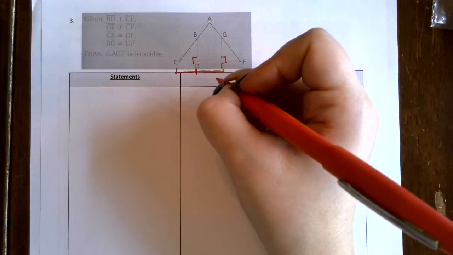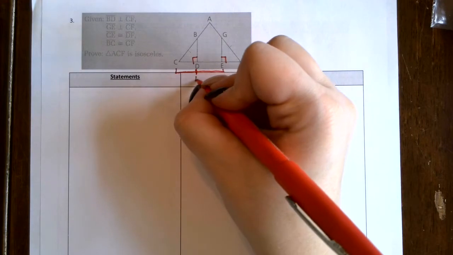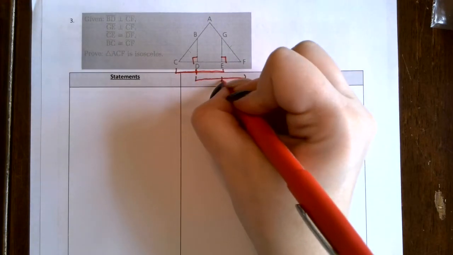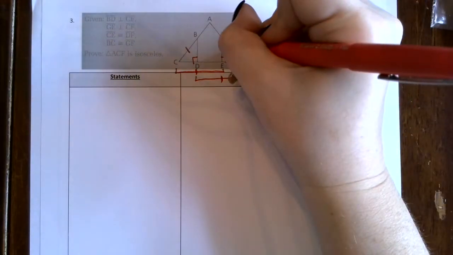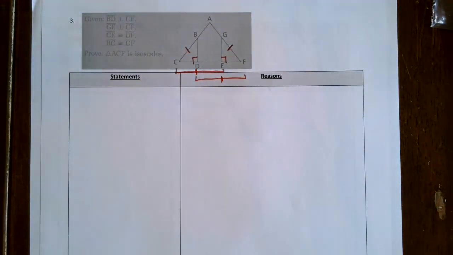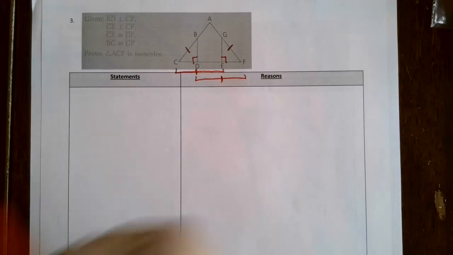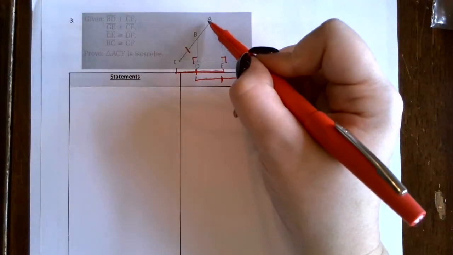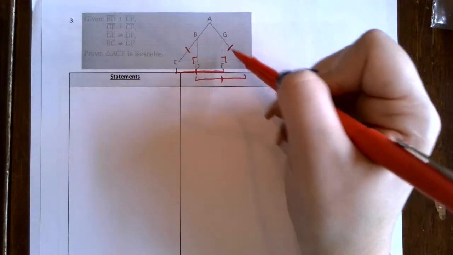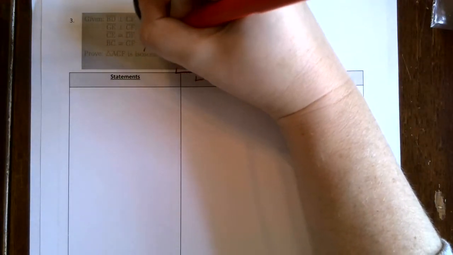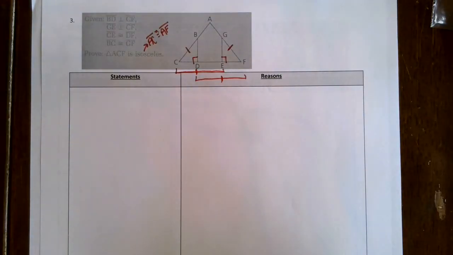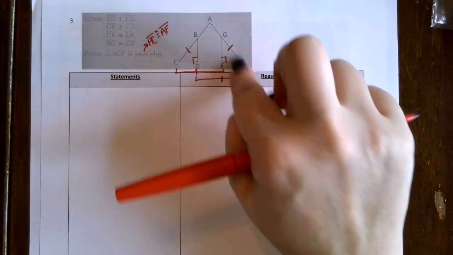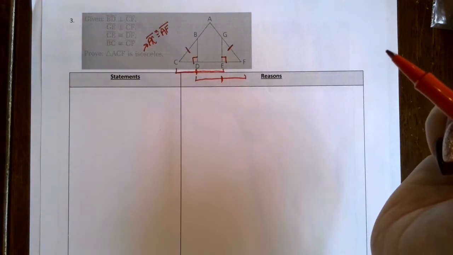And then DF. And then BC is congruent to GF. Okay, again, I want to prove the whole triangle is isosceles. So I want to prove AC and AF are congruent. So I'm just going to write that. AC is congruent to AF. So if I know that those two sides are congruent, I would know this whole triangle is isosceles.